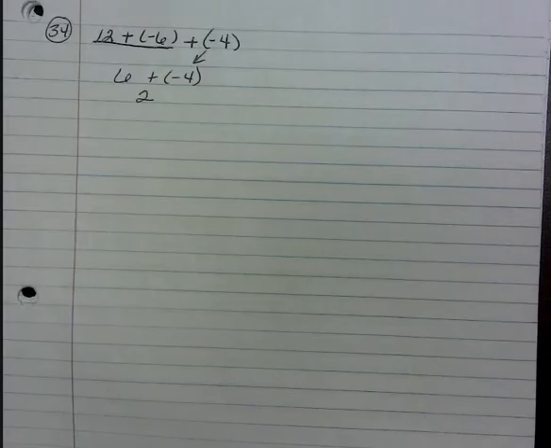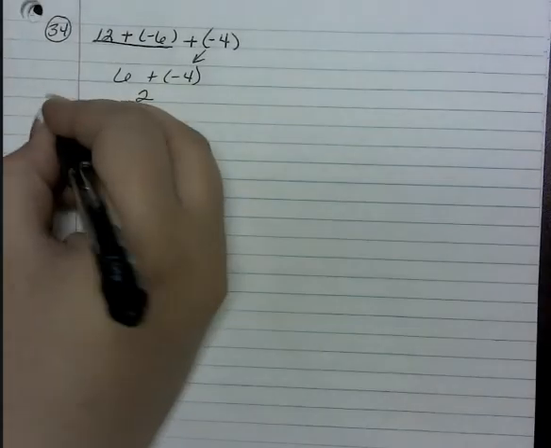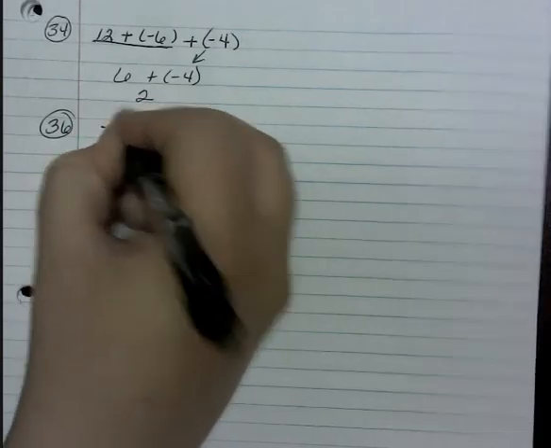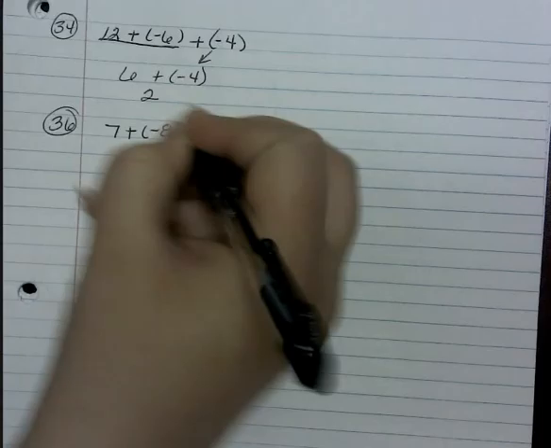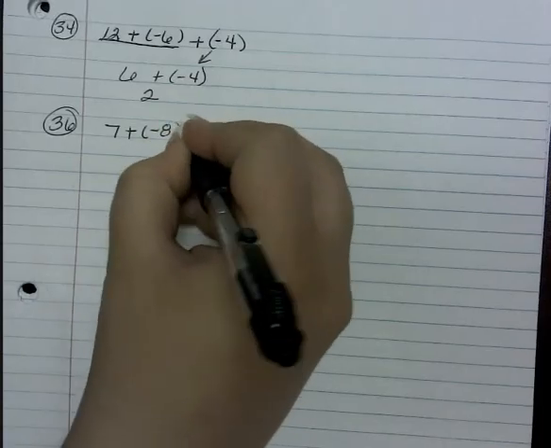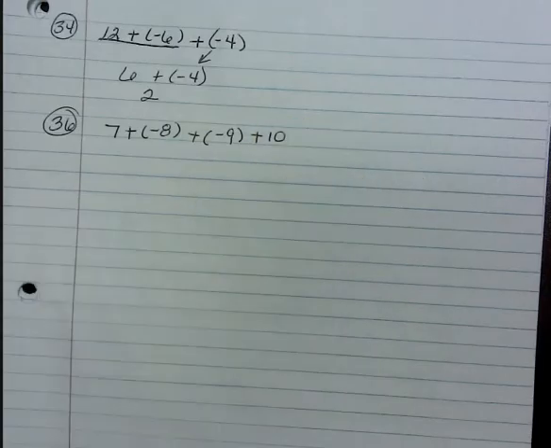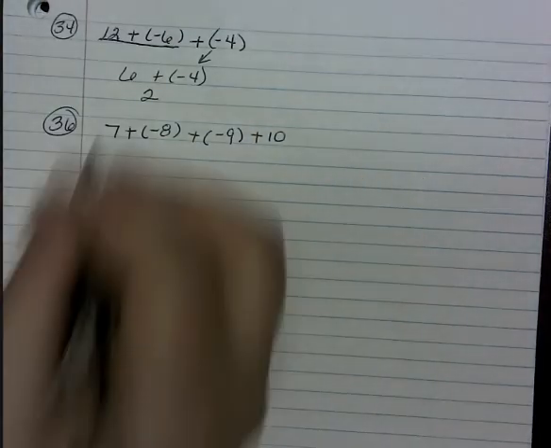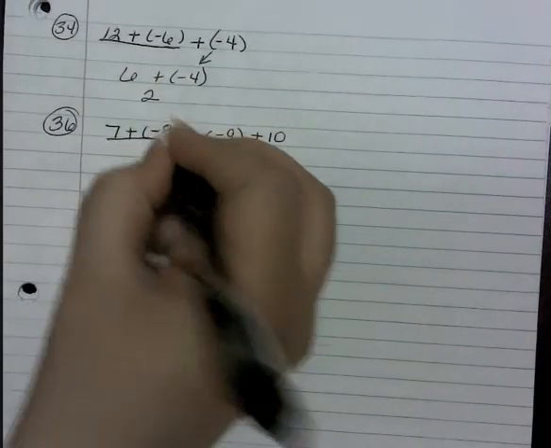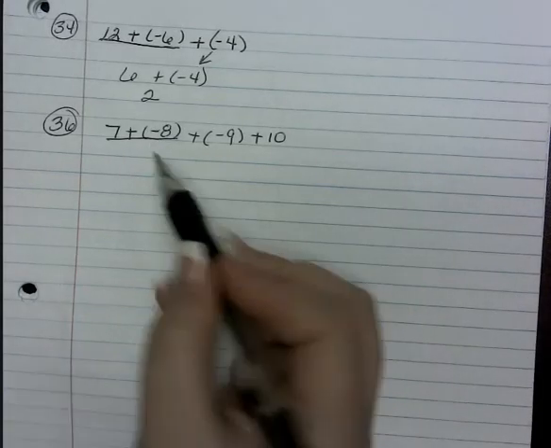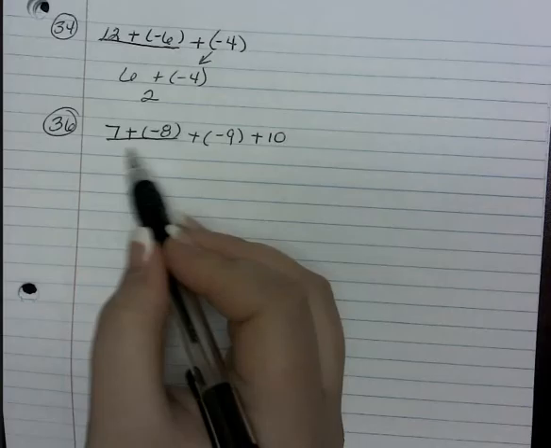Alright, so now let's look at problem number 36. We have 7 plus negative 8 plus negative 9 plus 10. Let's work these first two numbers. So 7 plus negative 8. You're adding, and your signs are different.